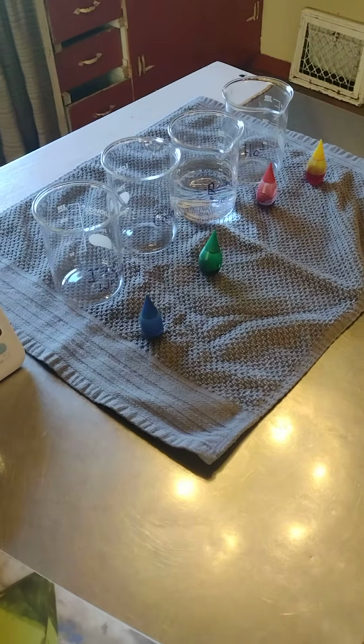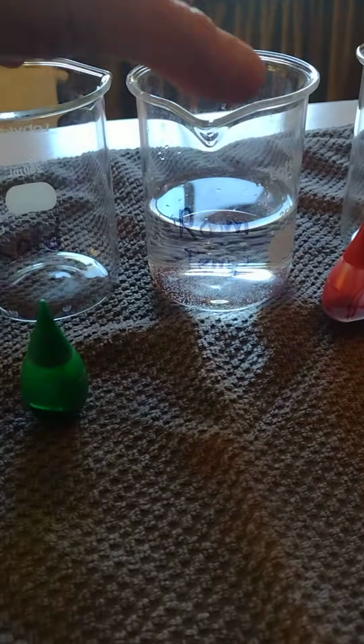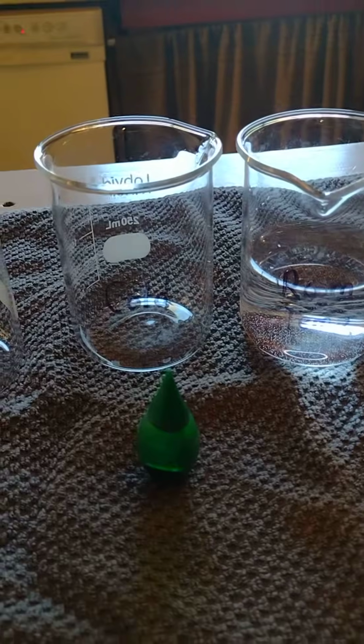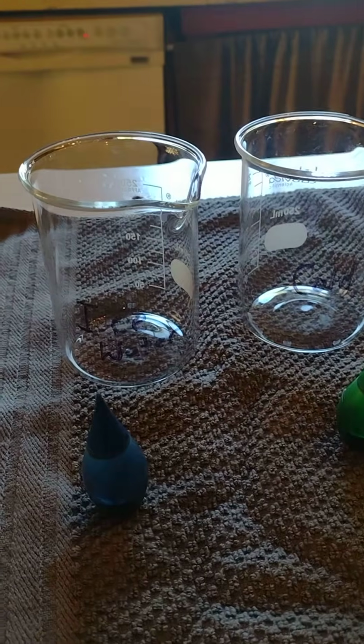Welcome to my kitchen. This is experiment 2.1, diffusion at different temperatures, and we're going to answer the question, how does changing the temperature affect the rate of diffusion? So we're gonna have hot water here, very hot water. We're gonna have room temperature water here. We're gonna have cold water here, and we're gonna have ice water here.